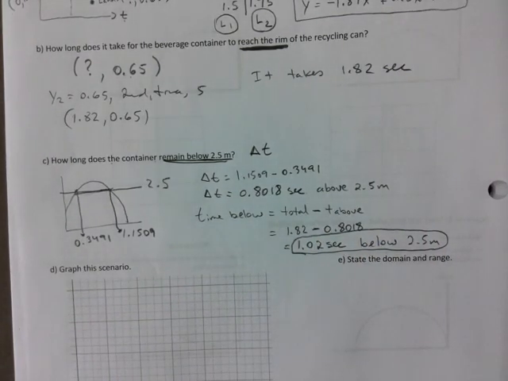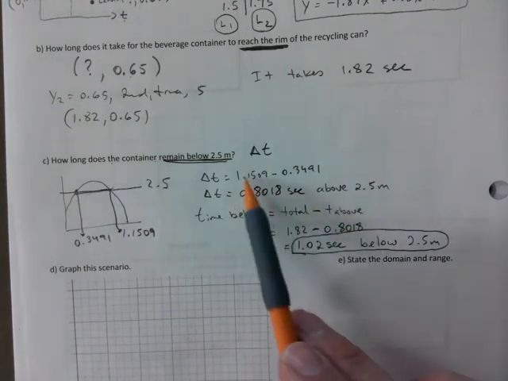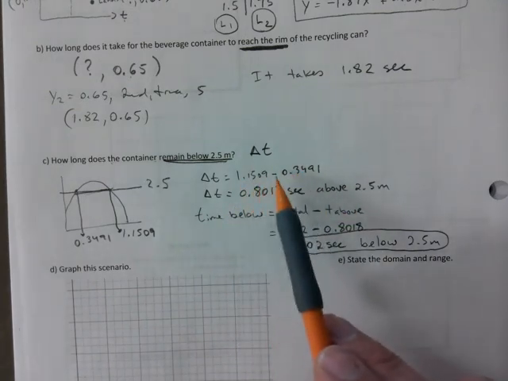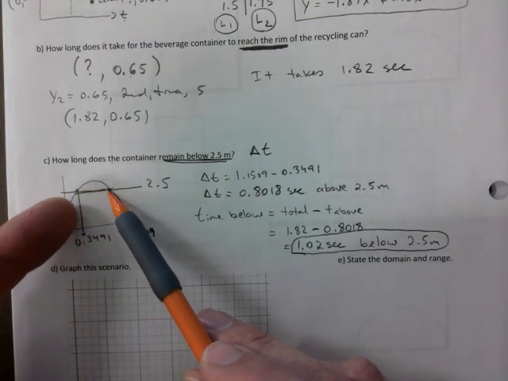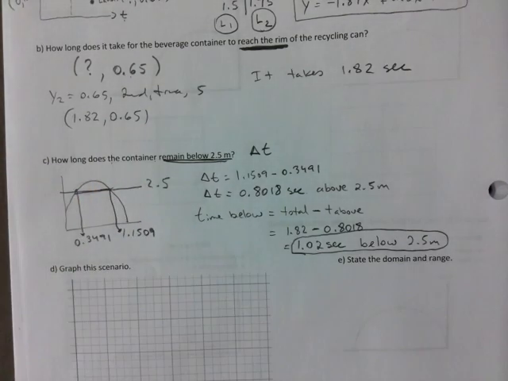That's what I really wanted. Chances that this is going to be asked of you are not very high, but you're ready for it. Most of the time, it just involves you subtracting. So they would probably ask for time above in this case.